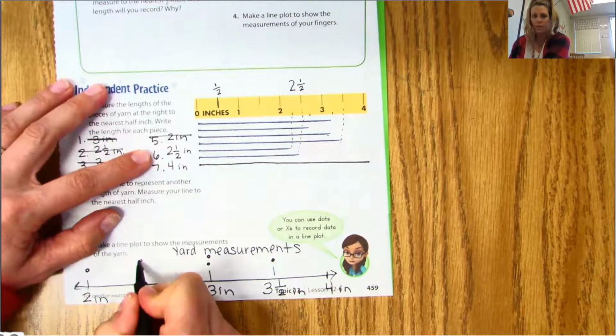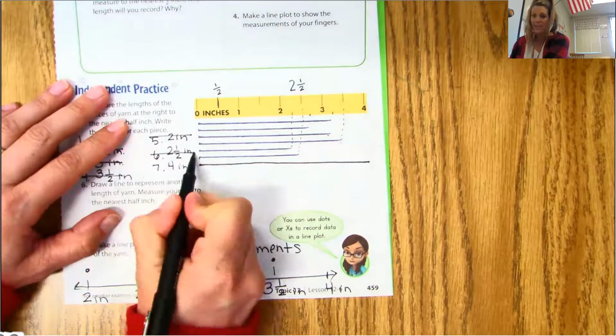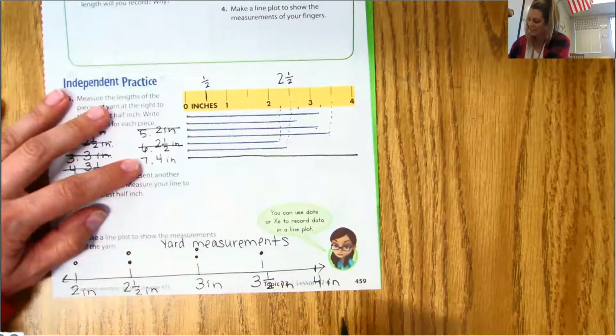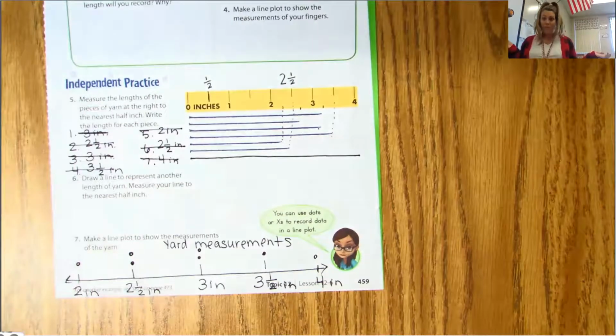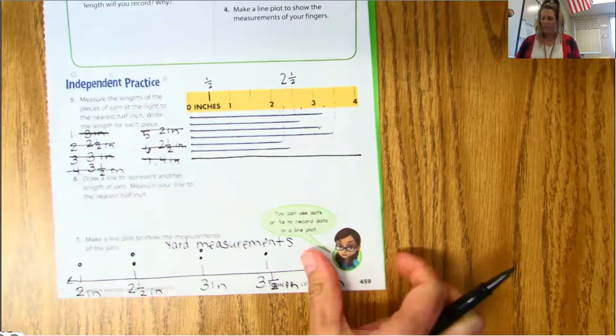2.5. Plot it, cross it off. And then our last one was 4. Plot it, cross it off. So that, my friends, is how you make a line plot, okay? This one's pretty simple. Let's do one more together before I send you off on your own.